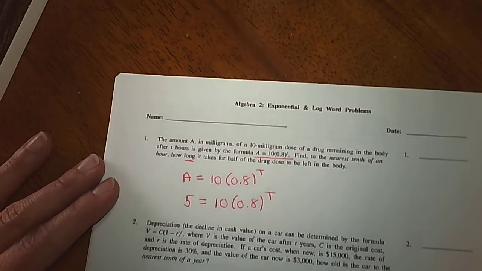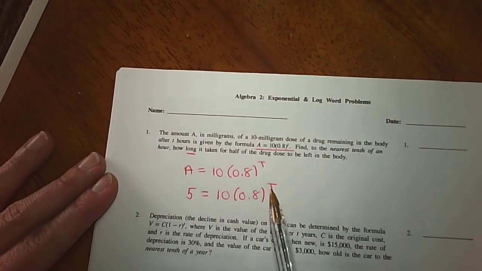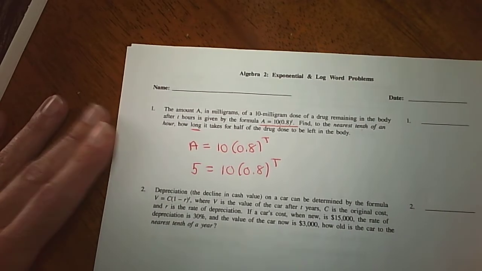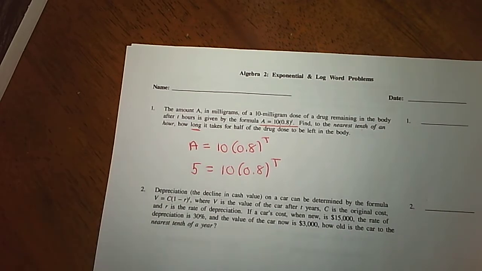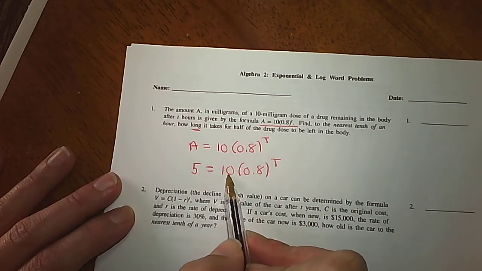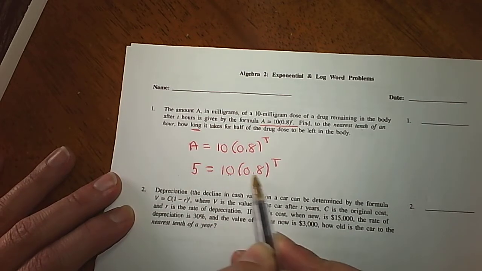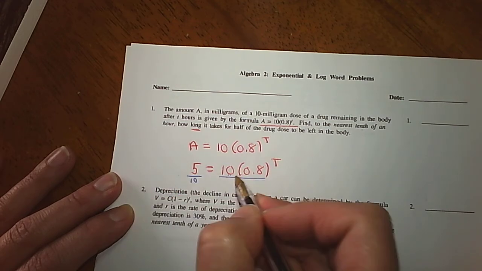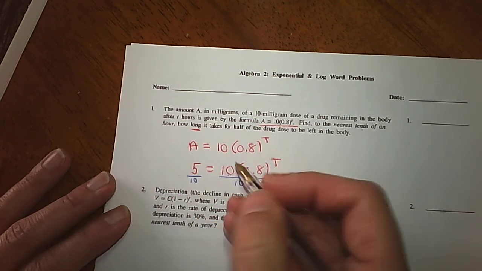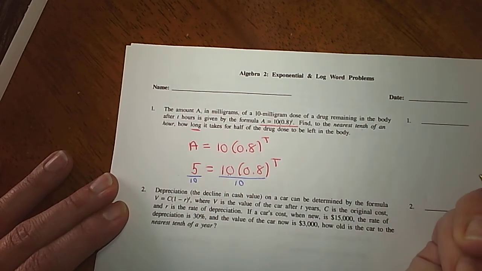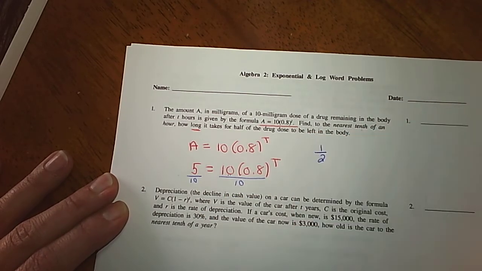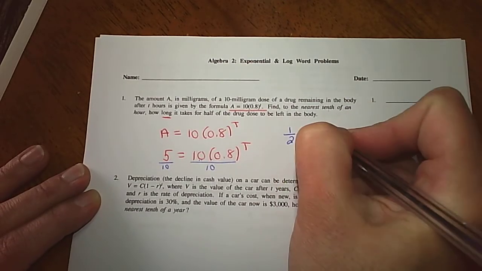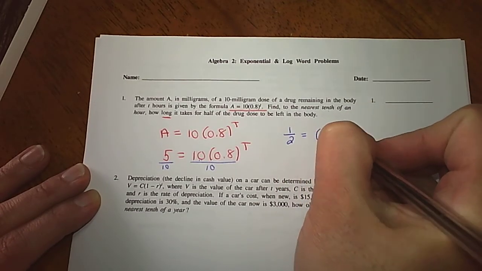Now we're trying to solve for something in the exponent. There's a T in the exponent, and that means we're going to log it. But I can't log it yet, because I want to get rid of the 10, move it over to the other side, so this part is alone. I'm going to divide both sides by 10. You always want to get rid of what's in front of the parenthesis. So 5 divided by 10 is just 1/2. I didn't use my calculator for that. So that's going to be half, or 0.5, equals 0.8 to the T.